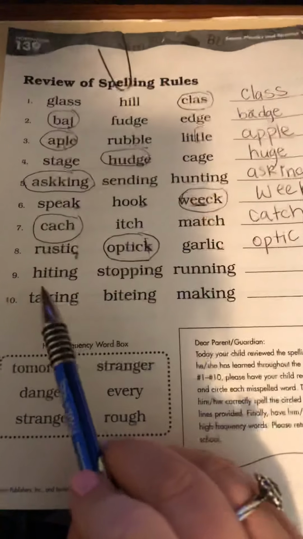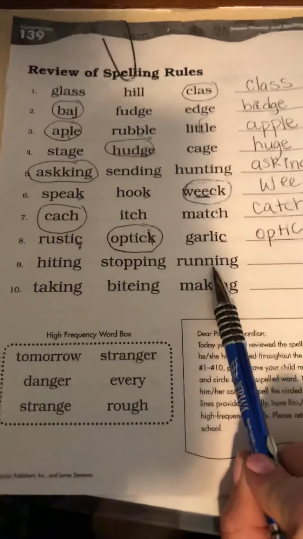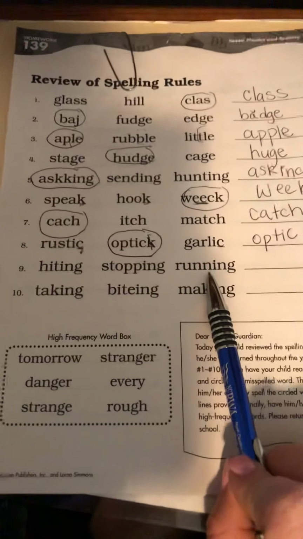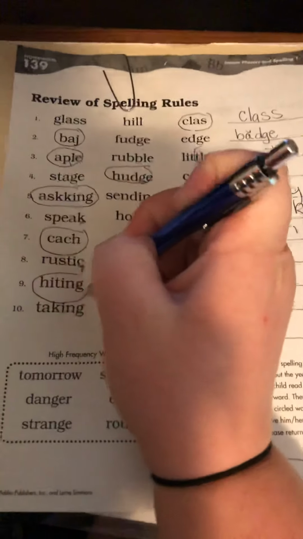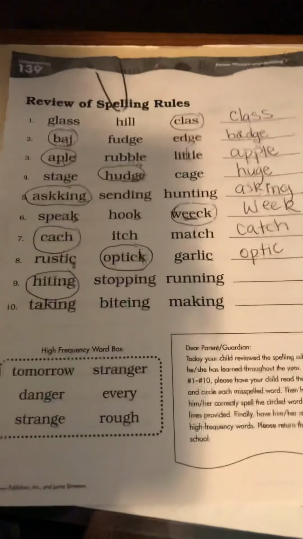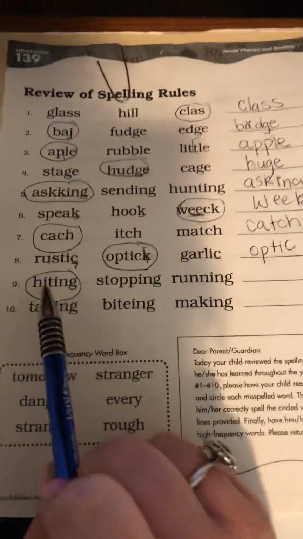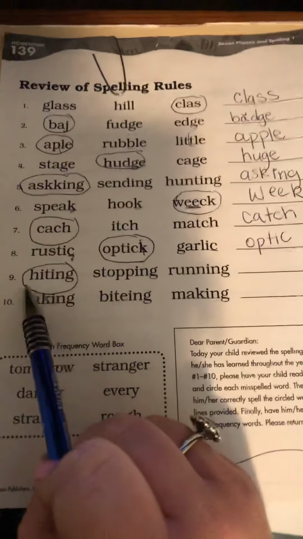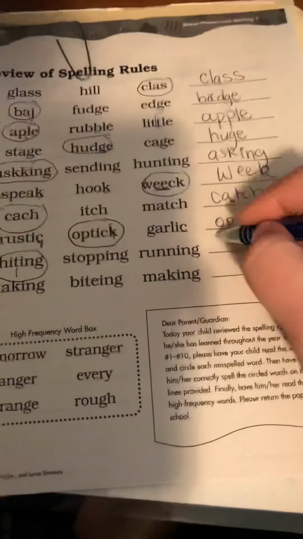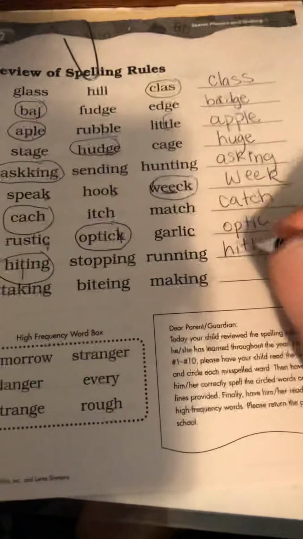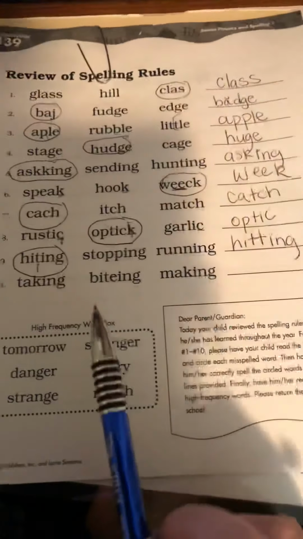Number 9. Let's read the words. Hitting, stopping, running. Which word is spelled incorrectly and what's our rule? Right. Hitting is spelled incorrectly. And why? What rule is this? Yes, our doubling rule. So remember, after the root word, we have to double the consonant and then add the suffix. So hit, double this consonant, and then add it. So hitting would be H-I-T-T-I-N-G.